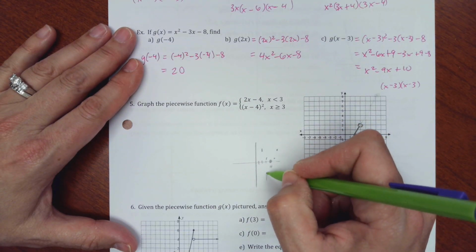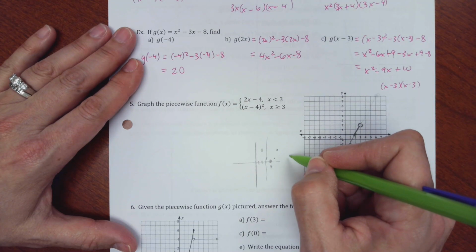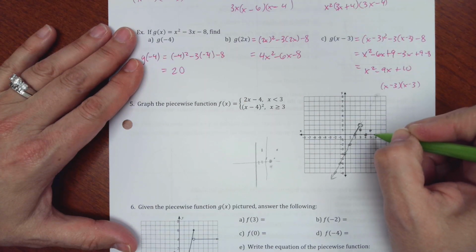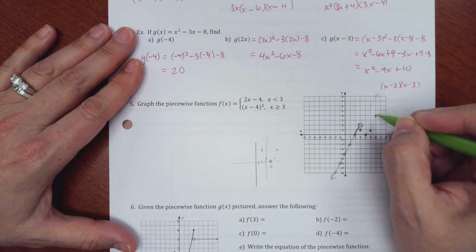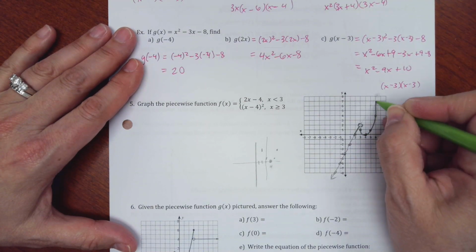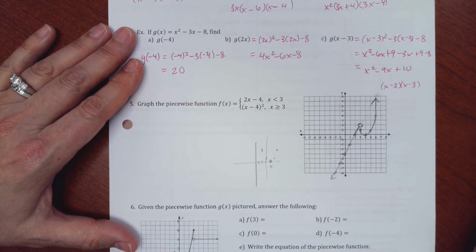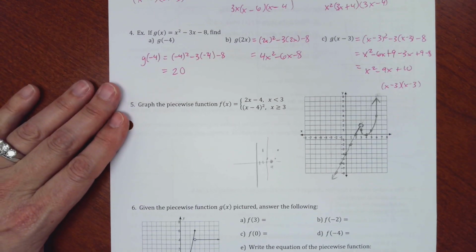So only from right here do I want the rest of the picture to the right. So now I know it starts here, comes down, goes over, and 1, 2, 1, 2, 3, 4. So I basically want this part of it. Okay, so there's a little gap right here that nothing's there, and so that's that.